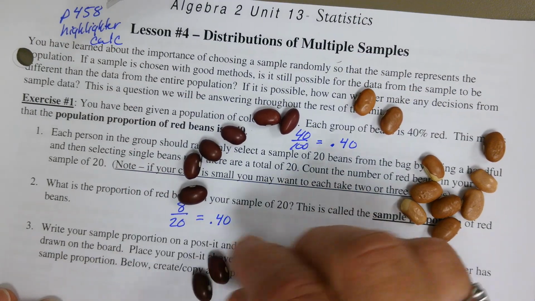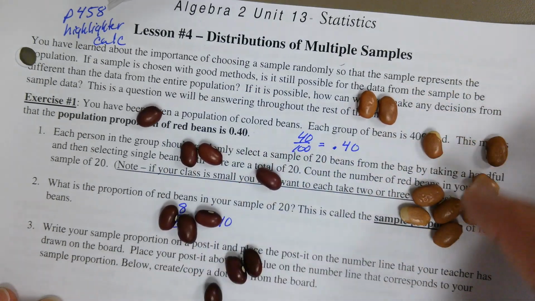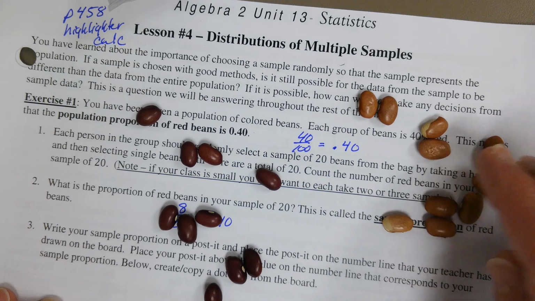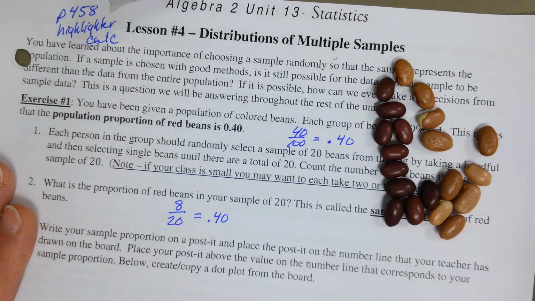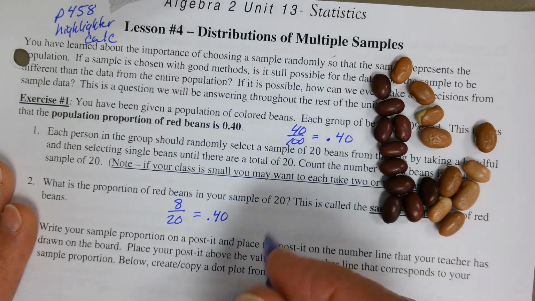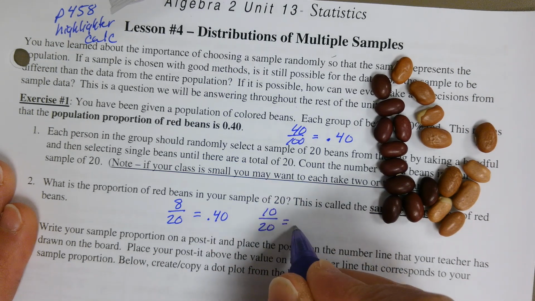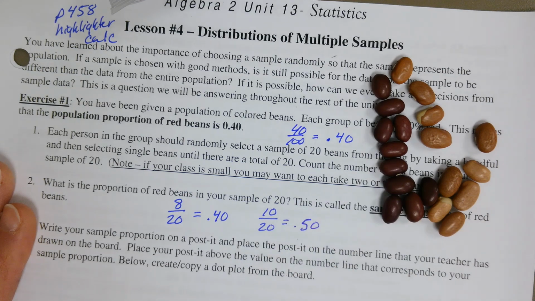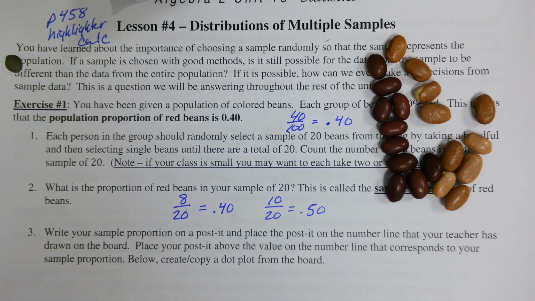Double check. 2, 4, 6, 8, 10 red, and that means there should be 10 tan. Yes. So this proportion of red beans out of this sample of 20 was 10 out of 20, which is equivalent to 0.50.